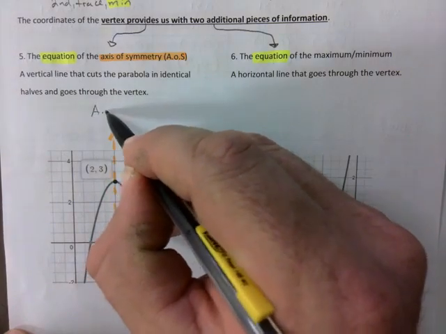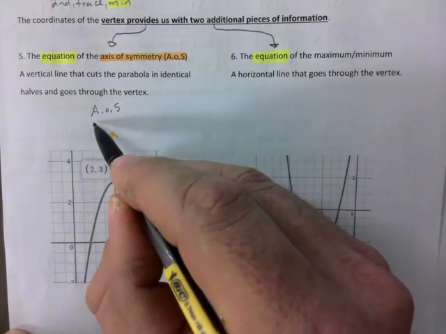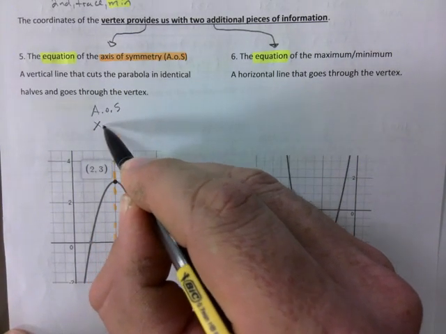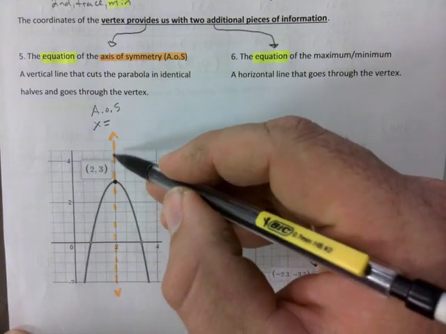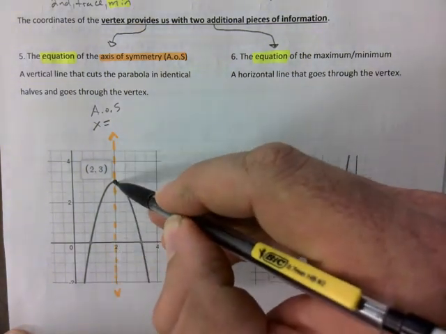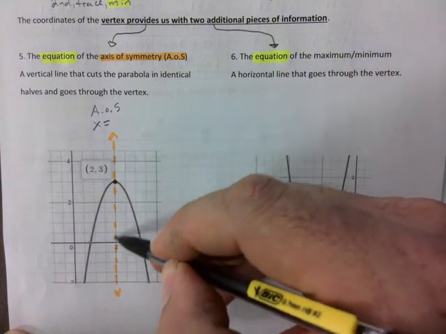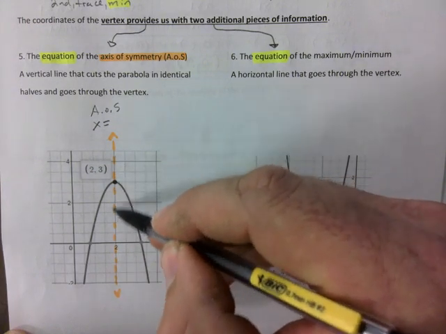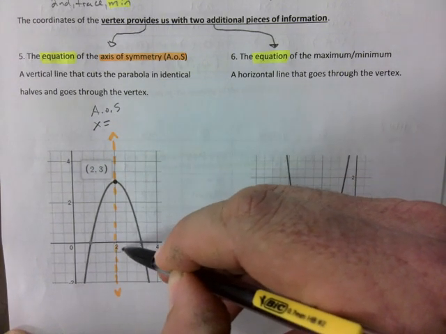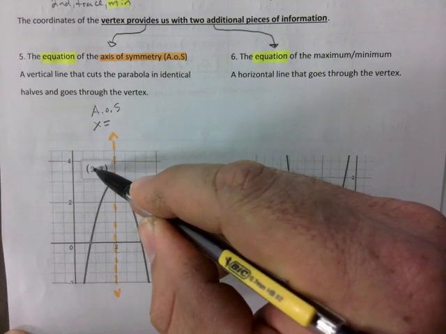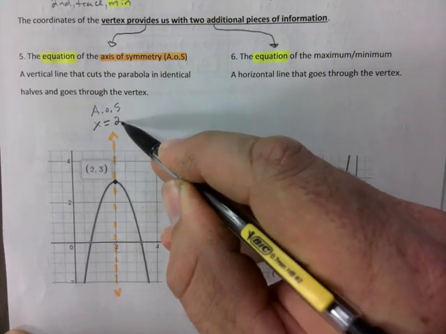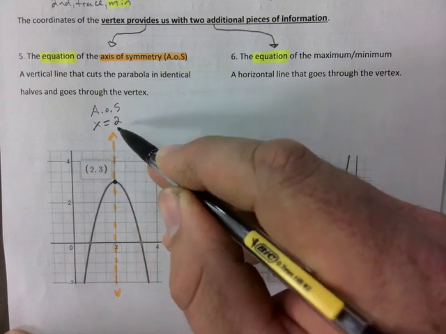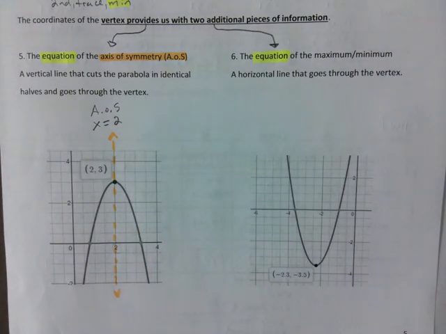The axis of symmetry has equation x is equal to, what's a vertical line that goes through this point here? Look at the orange line, it goes through 2, which is also the x-coordinate of your vertex. So x is equal to 2, that's what goes there.